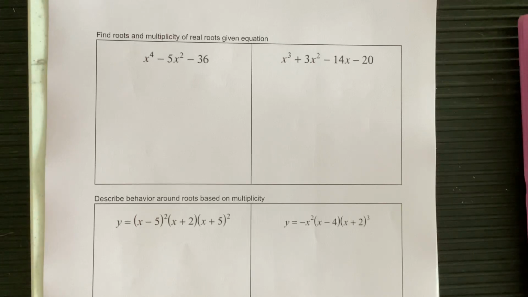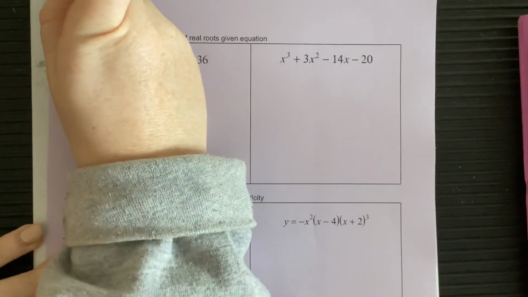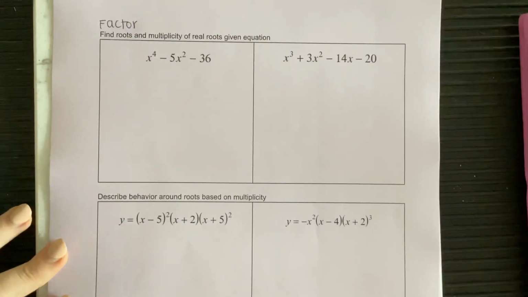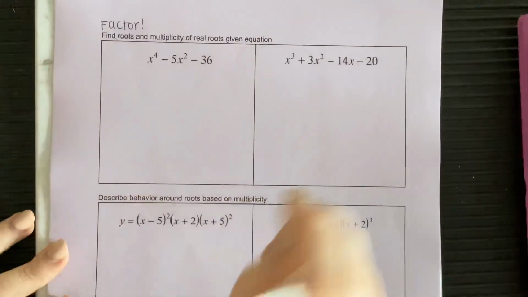All right. So next thing we're going to do is find your roots and your multiplicities given equations. Anytime you want to find your roots, you should always start with, I'm going to try to factor. That should be step one. If you can't factor, that's when we're going to get into rational root theorem and all that stuff.